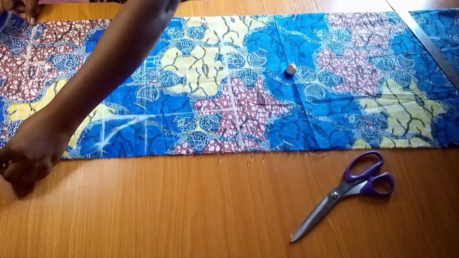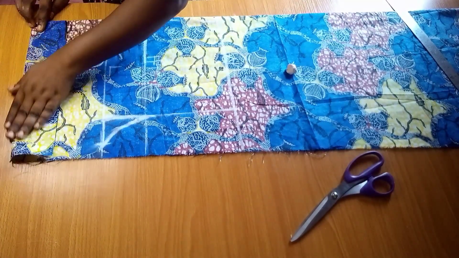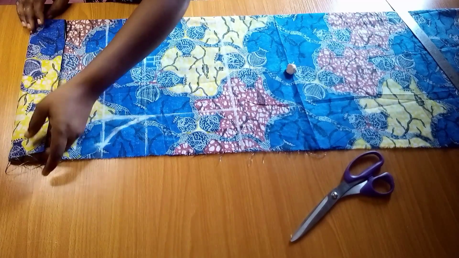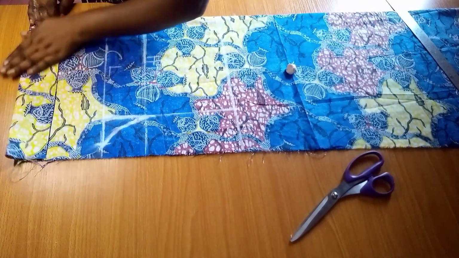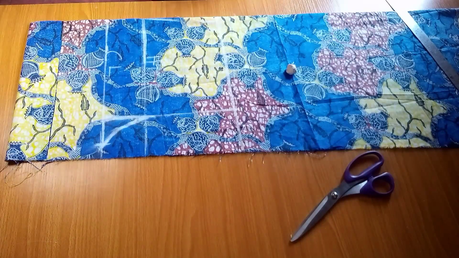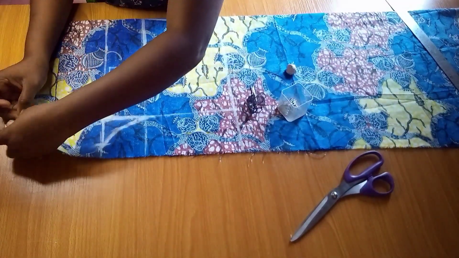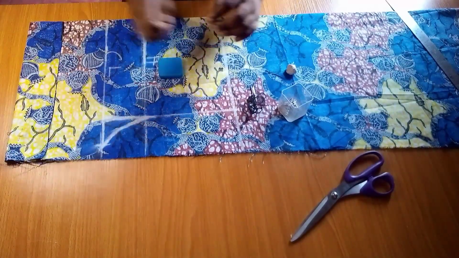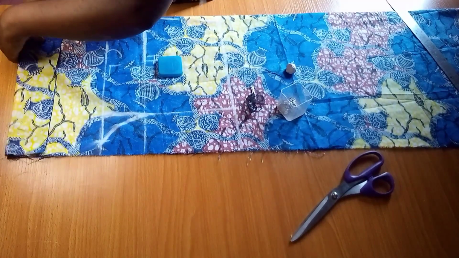So after that, before cutting the full length, this part that we are folding, okay, is the hem line, as I marked earlier. So in order not to be short when we are cutting, I just folded it this way and then pinned it down, so that when we are cutting we will not have difficulty cutting.